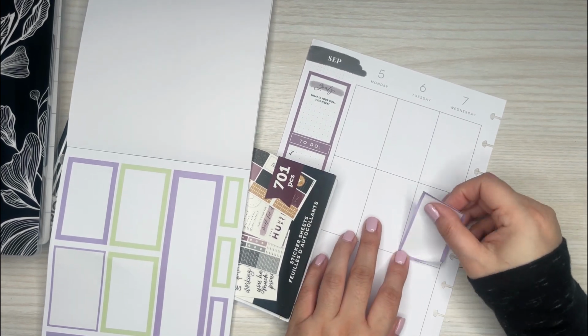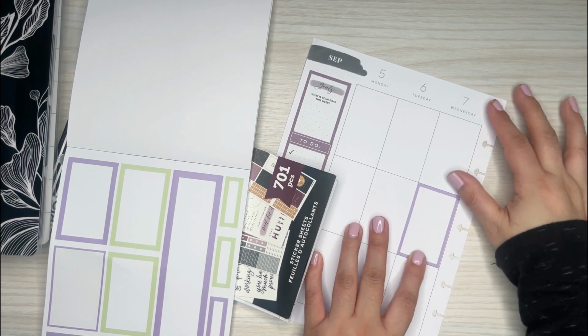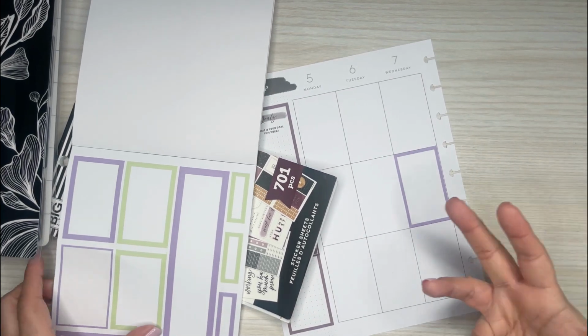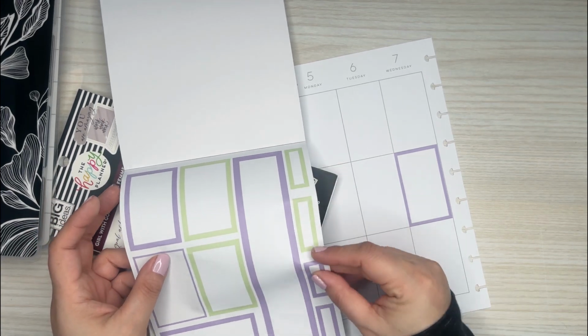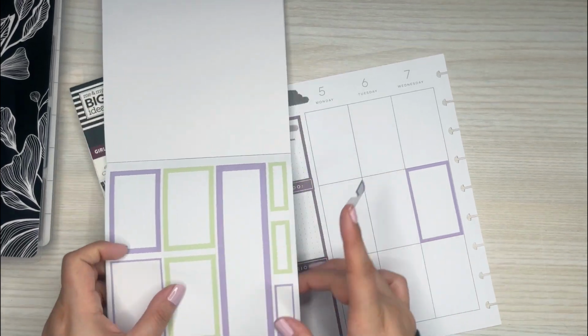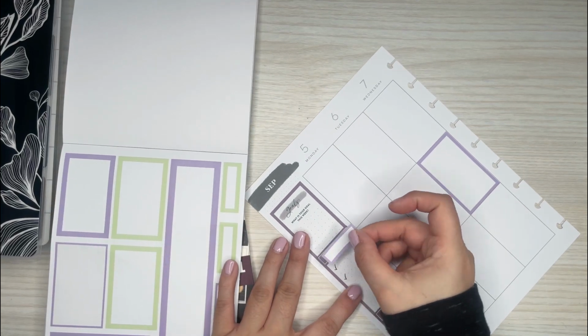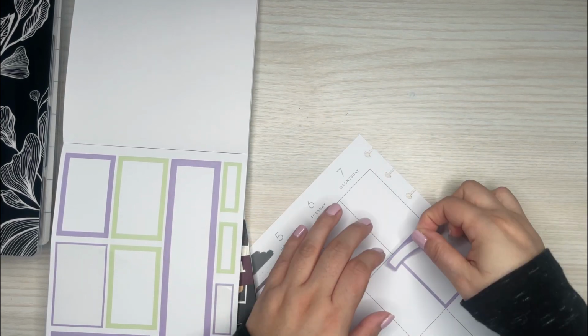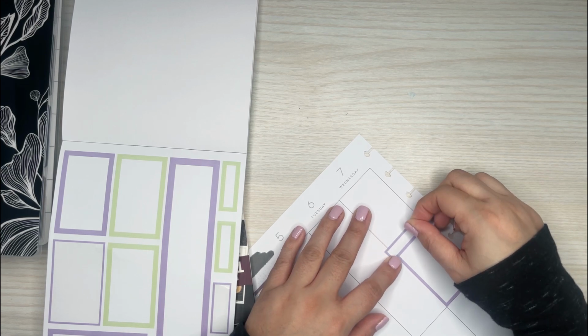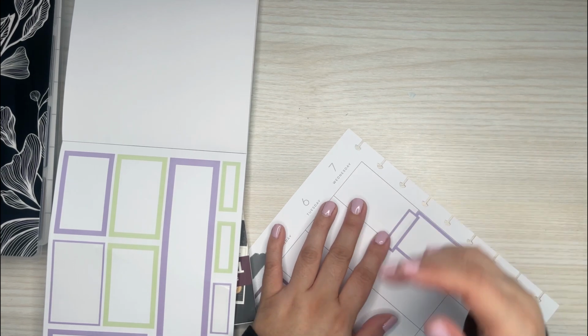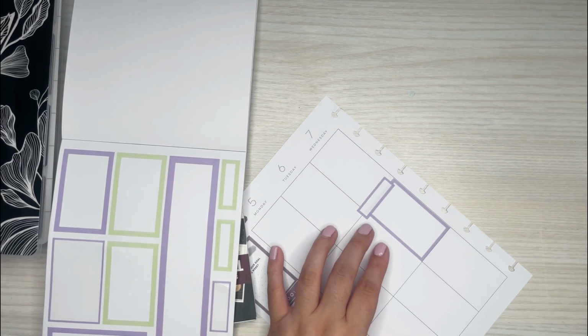So if you wanted to put a header on here, you could always make a header yourself and write it in. I love using these little strips right here. They're the perfect header size. They're almost as small as a header, but they work perfectly for a header. I'm gonna just offset it a little bit, and then I'm just going to write in here.